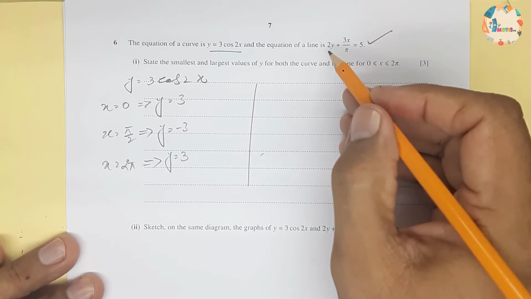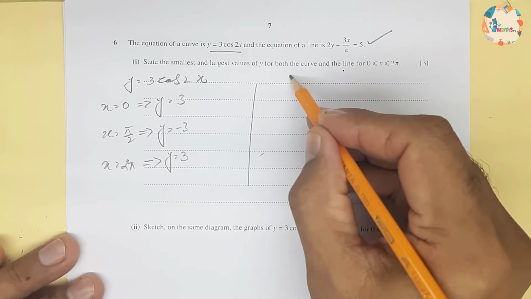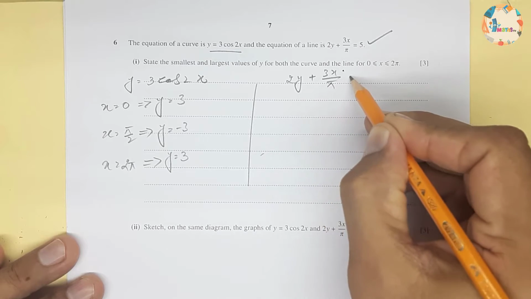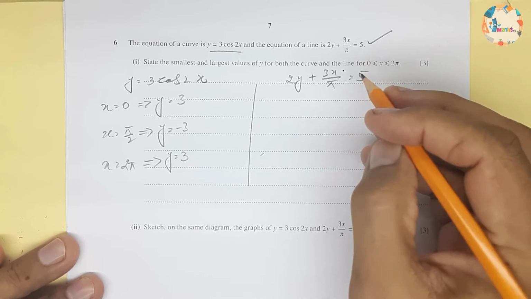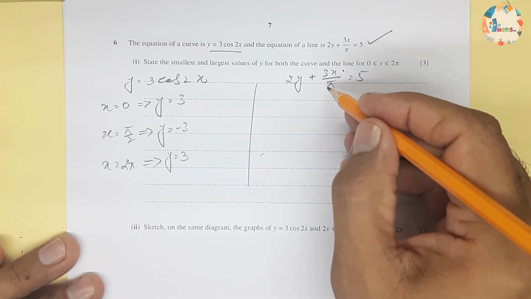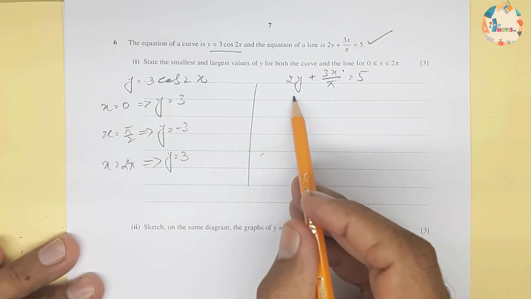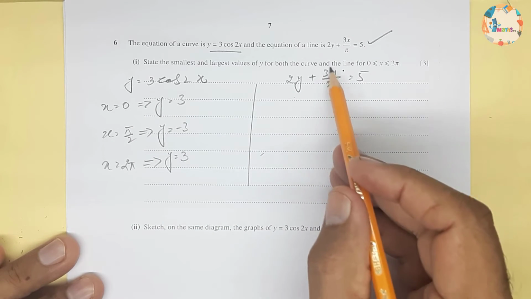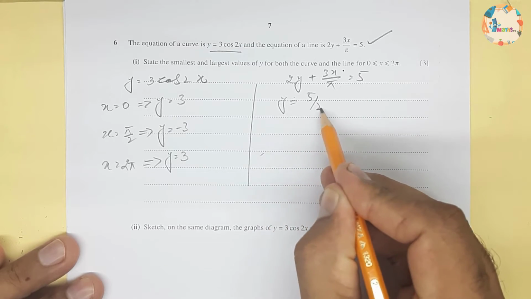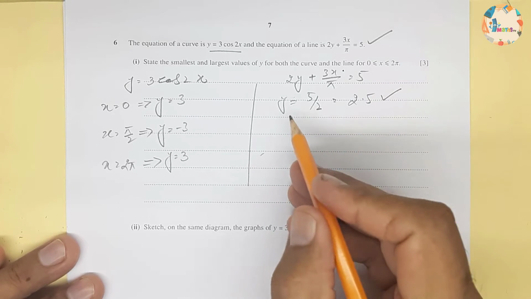Similarly, we can check for this line also, 2y plus 3x over pi is equal to 5. In this equation, if we replace x is equal to 0, the term will be 0, and y will be equal to 5 by 2, which means 2.5.